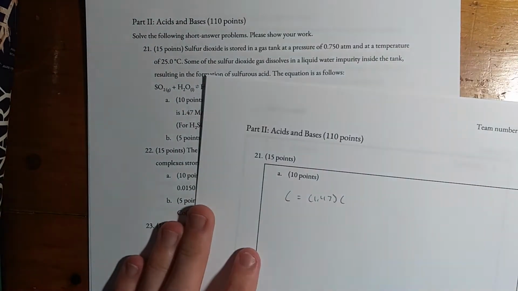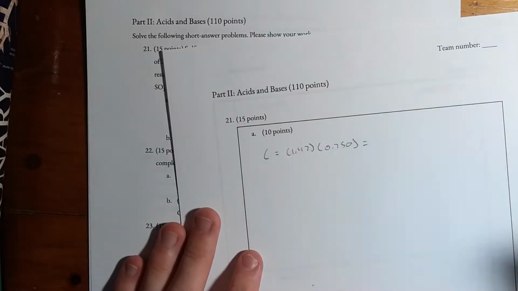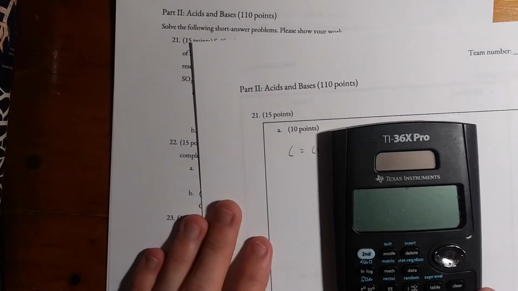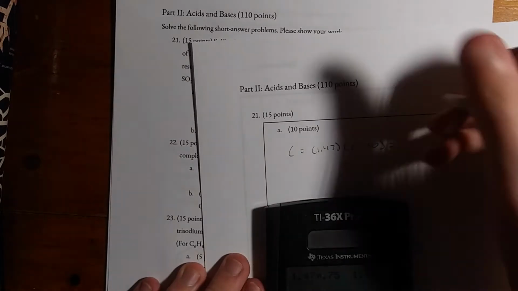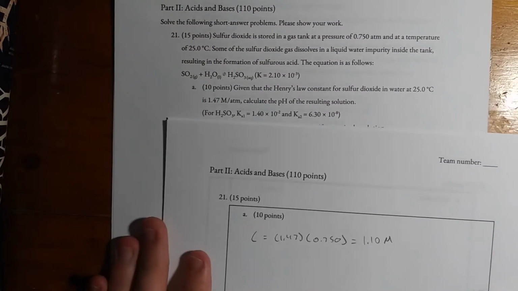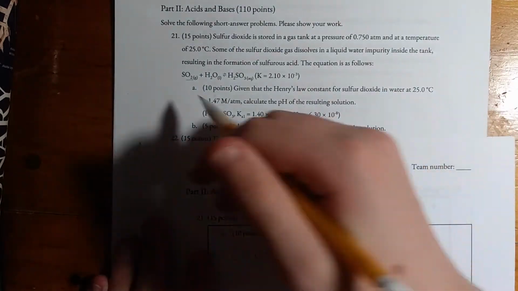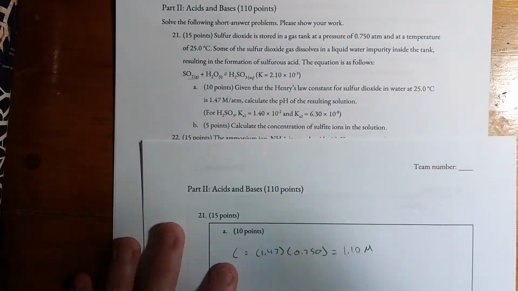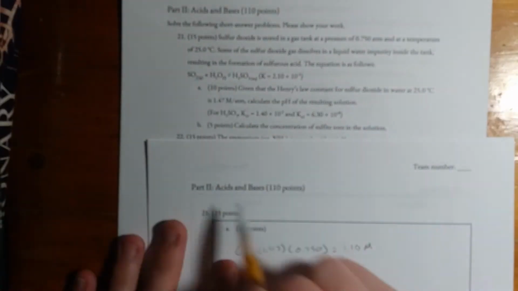So times 0.75, and that equals, hopefully you can see my calculator. I have to turn it on. 1.10. So that's the concentration of the sulfur dioxide in the water, the stuff that's dissolved. There's other sulfur dioxide above the tank, but we don't worry about that because it's not dissolved in the water, so it can't do this reaction.